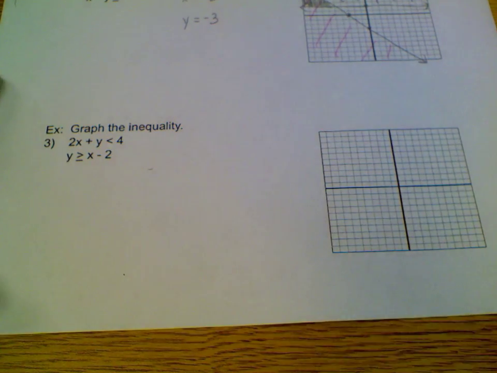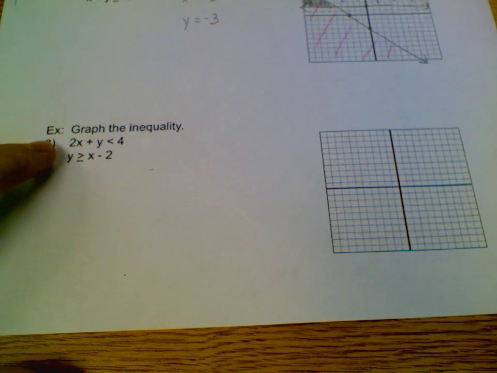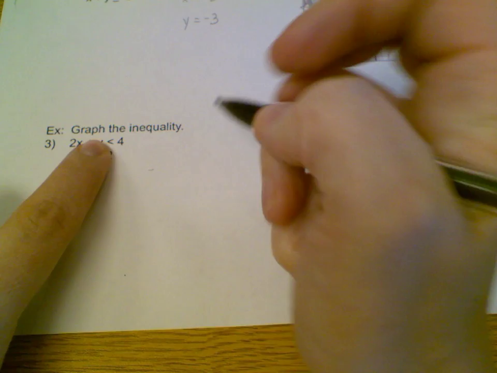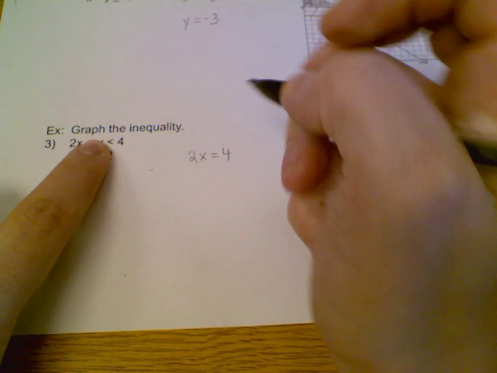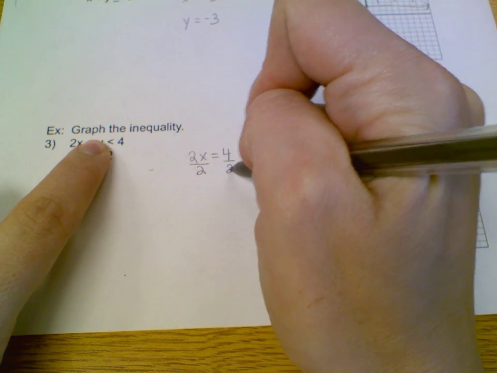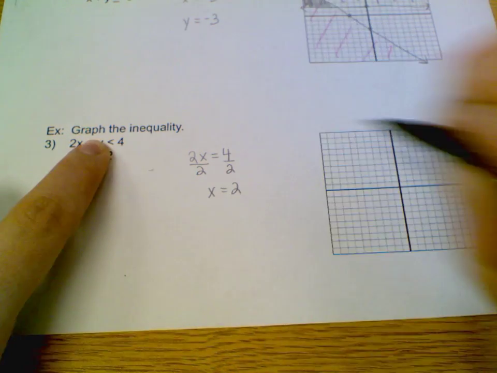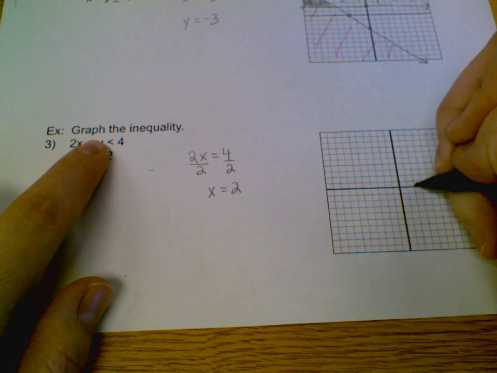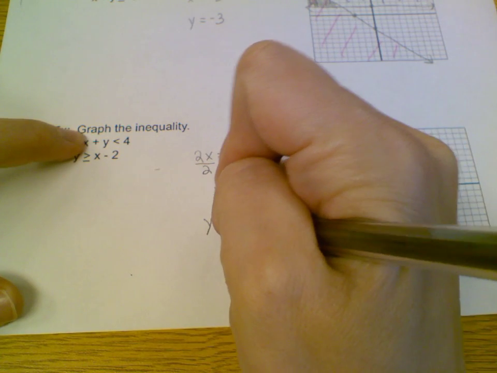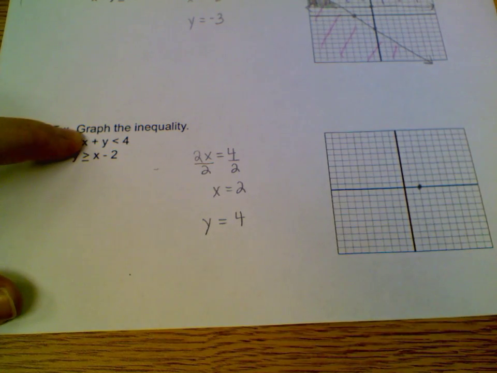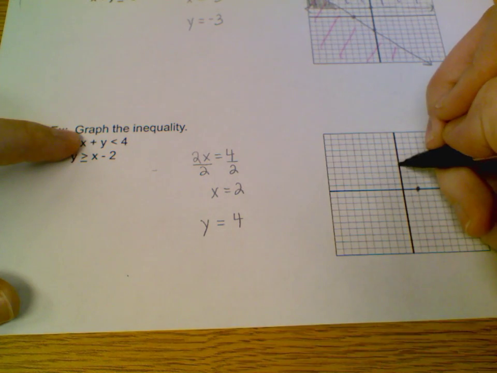On number 3, the top one is in standard form, so you'd want to do the cover-up method. When I cover up the y, I get 2x equaling 4. So you're going to need to divide by 2 to find the x-intercept. So my x-intercept is at +2. Now I'm going to cover up the x so I can find the y. I automatically get the y-intercept. It's going to be at 4.